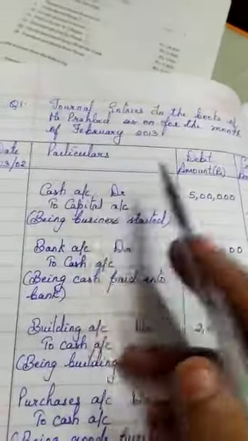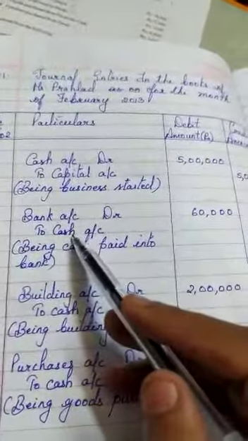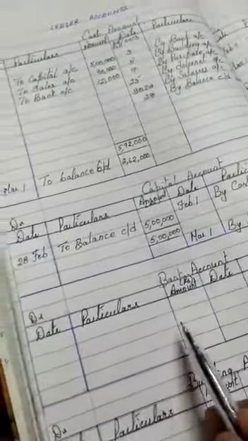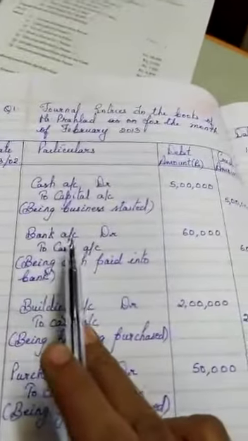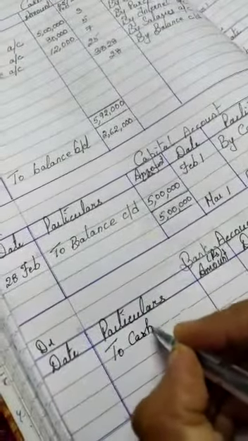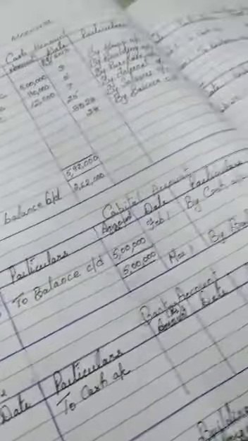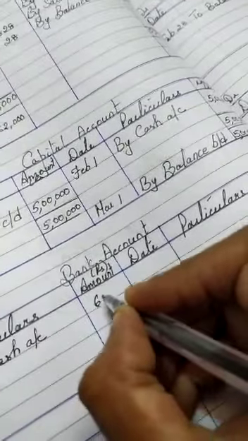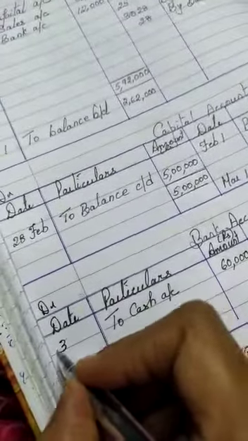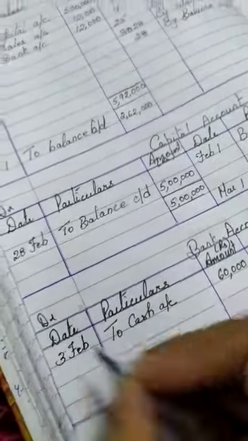So the first journal entry is completely finished. We have made the cash account, capital account. Now if we see the second journal entry, cash account is already posted. Bank account we have to make. So I have already drawn the bank account here. Bank is debited there. So we'll write on the debit side. What is the opposite transaction? Cash. So we will put it as cash account. How much was paid into the bank? It was 60,000. Okay, on 3rd Feb.